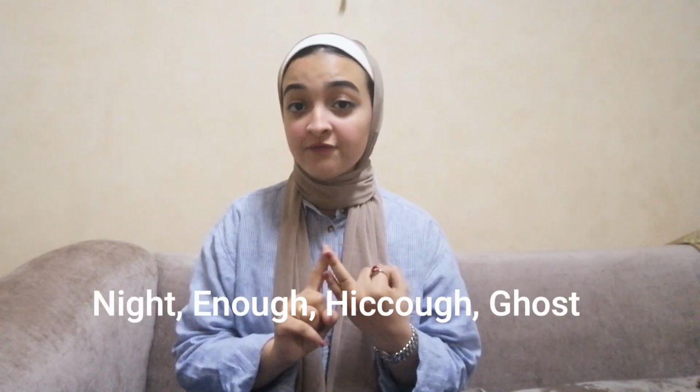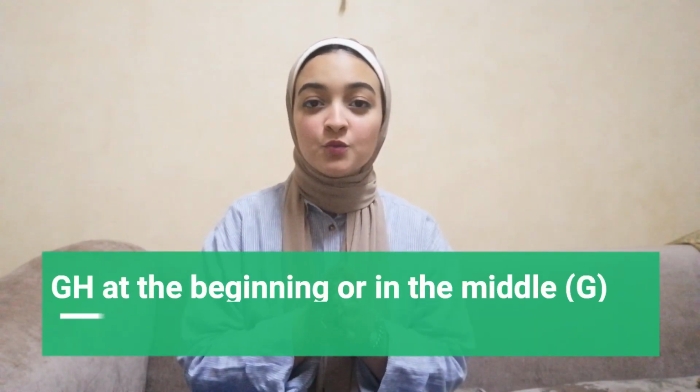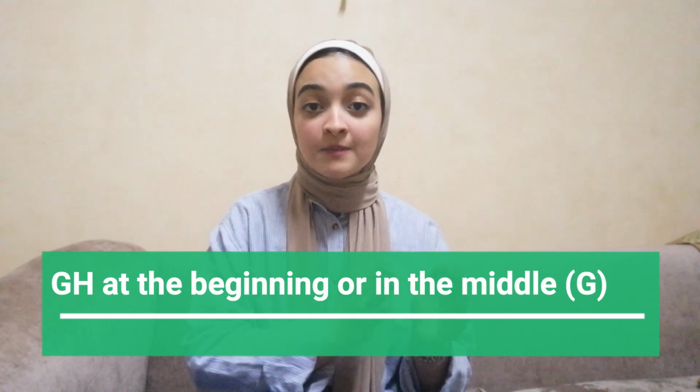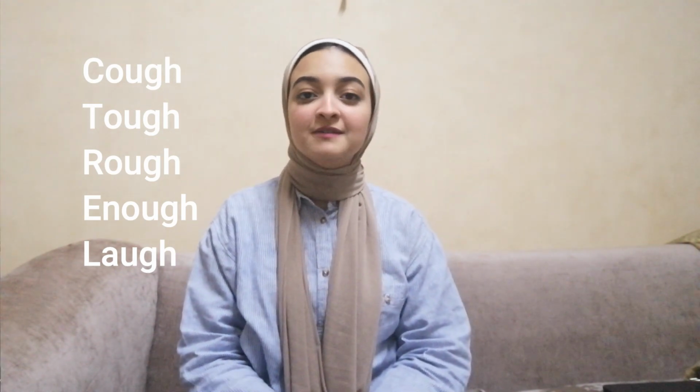And we have GH. Before we start, I need you to listen to those words: night, enough, hiccup, and ghost. Okay. Let's start with the easiest. The word hiccup is the only word where GH is pronounced as P. Then we found that when GH comes at the beginning or in the middle of the word, it's pronounced as G, like the words ghost, ghoul, spaghetti, Ghana. Then we have GH as F, like the words cuff, tough, rough, enough, and laugh.